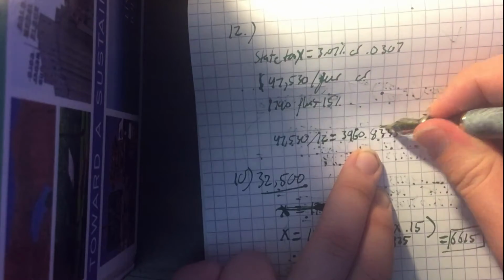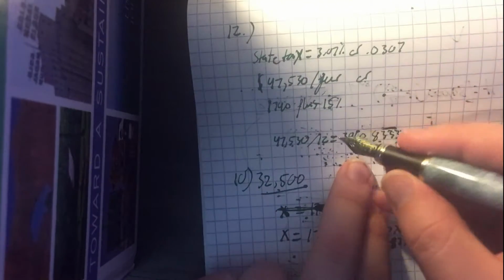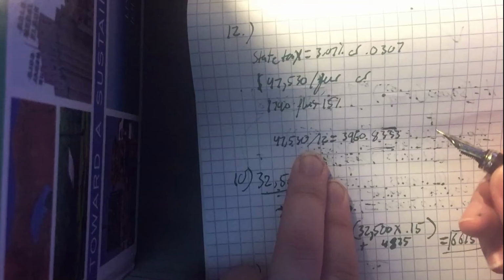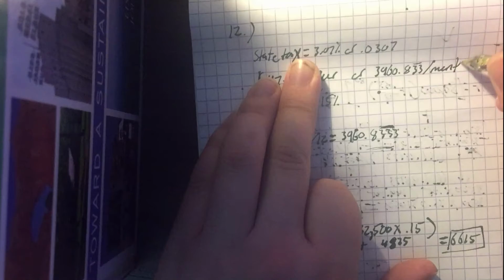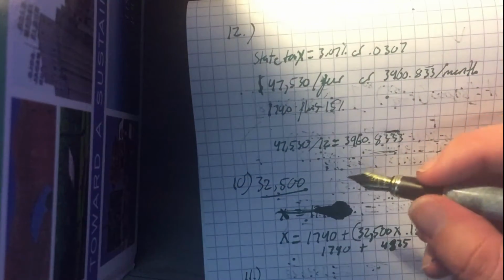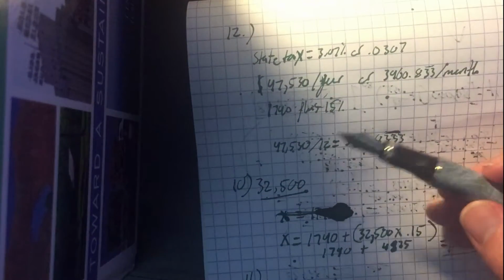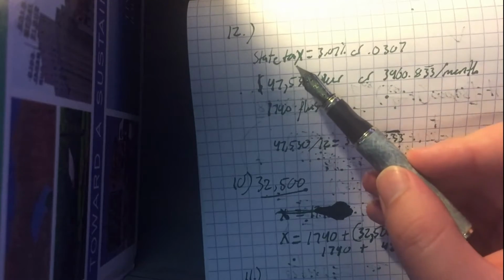So we know that is his gross check per month. So up here we can fill that information in to be $3,960.83 per month.